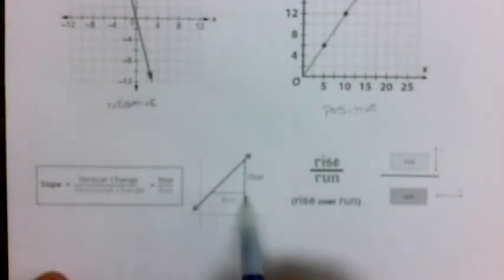These are examples of what a negative slope would look like and what a positive slope should look like. And again, slope represents the vertical change over the horizontal change, which is the ratio of rise to run. Rise goes vertically, the run goes horizontally. Rise over run.